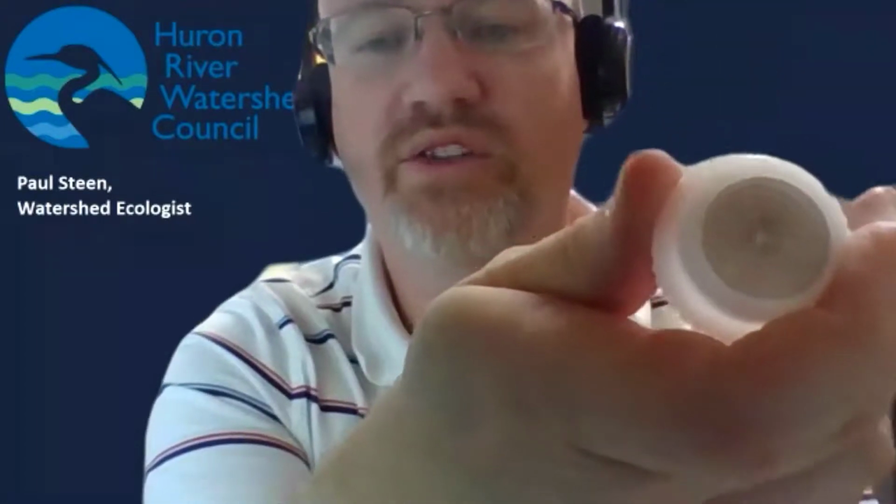So this is the filter holder. This is called the O-ring, which comes right off. And you can see that there's like a little screen right in there. And that's basically, we're going to be putting a little filter in this thing and shoving the water through that screen.